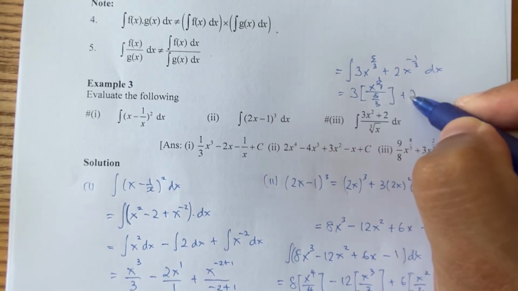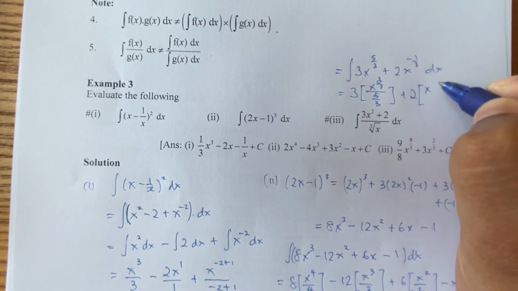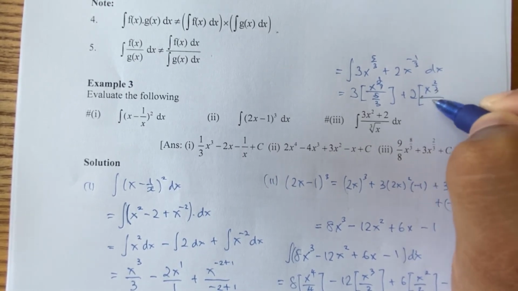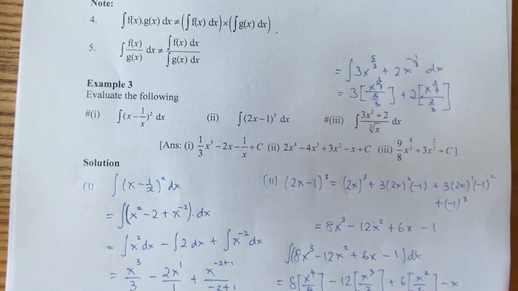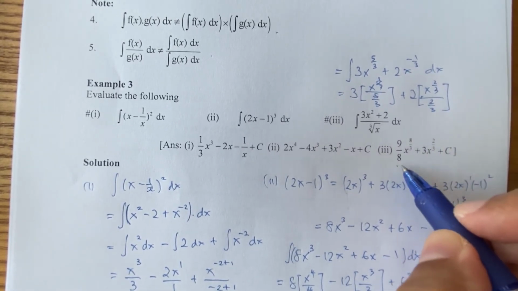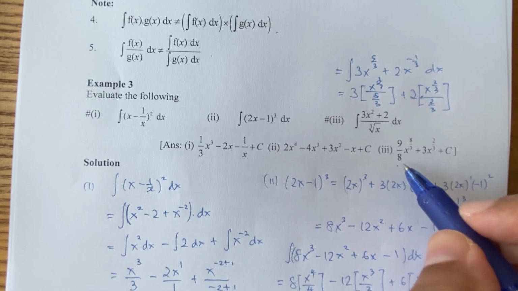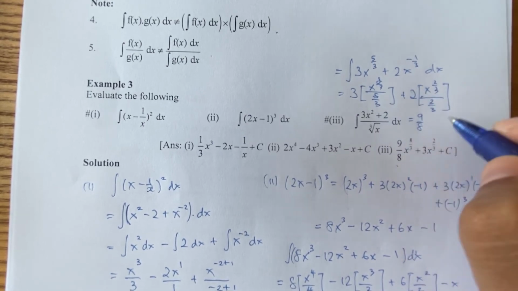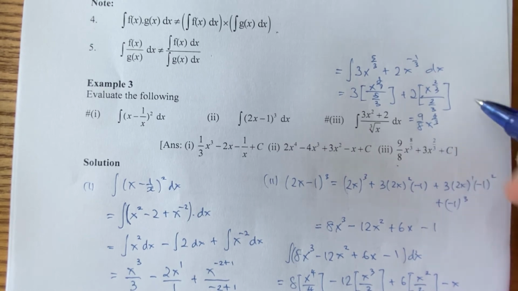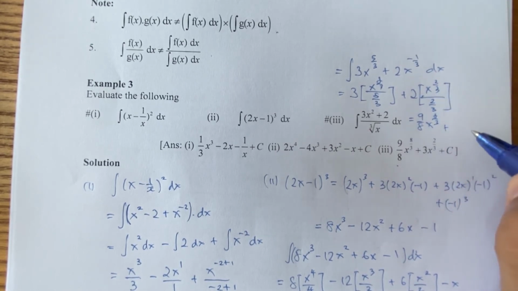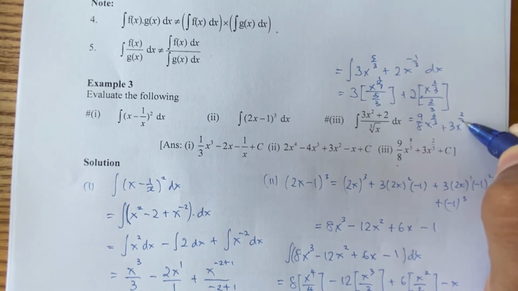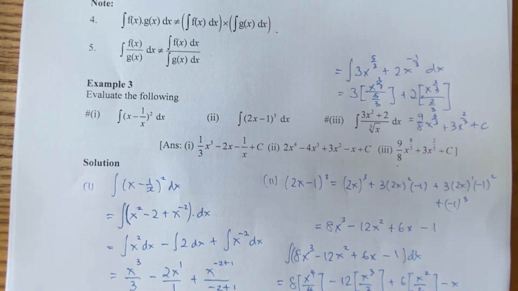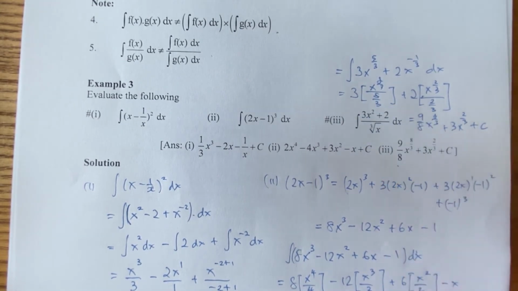This one will be plus 1, 2/3. Now, you should be able to get this answer. This is going to be 9/8 x to the power 8/3. The 2 and 2 cancel, so 3x to the power 2/3, plus c. So in other words, you have to do it very slowly. I make use of this square bracket. It's easier for me to see whenever I want to integrate.